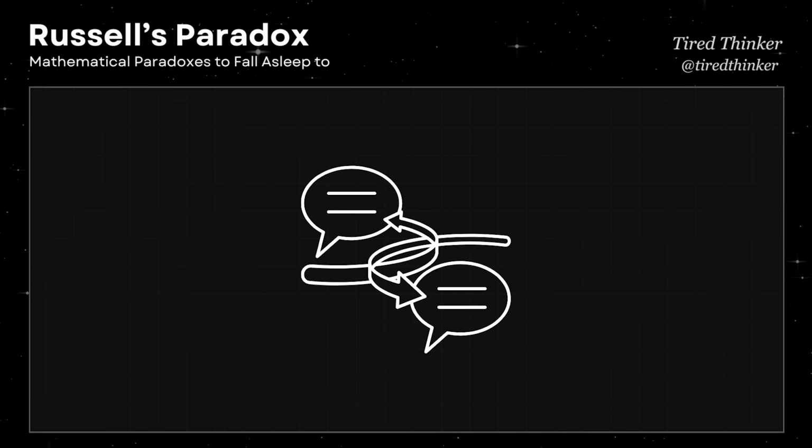Even in language, similar contradictions arise. The statement, "this sentence is false," creates a paradox because if it is true, then it must be false. But if it is false, then it must be true.